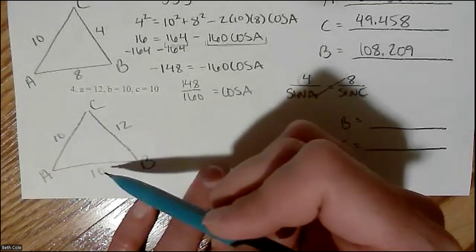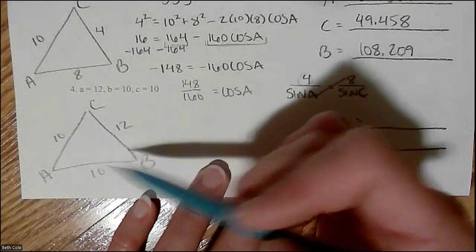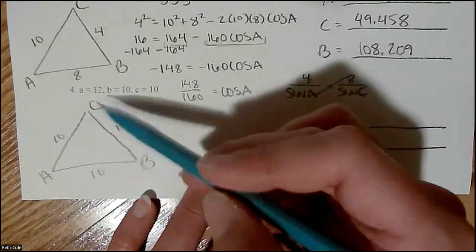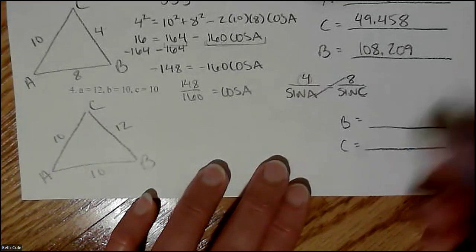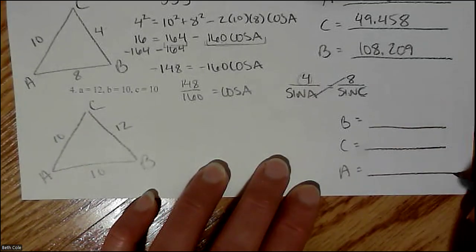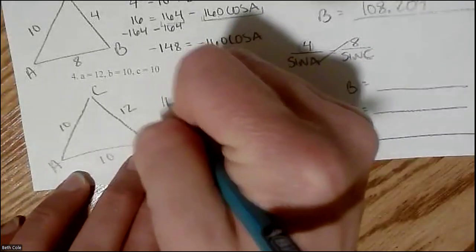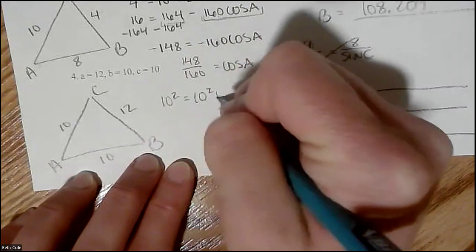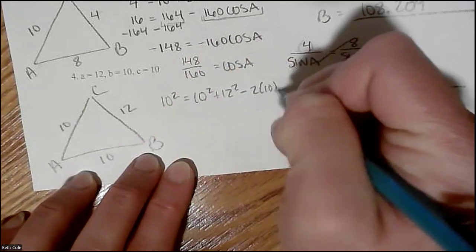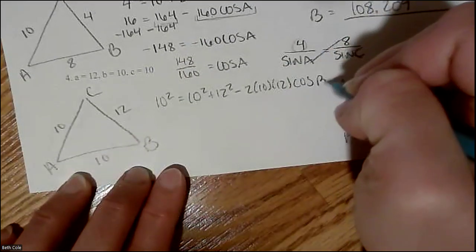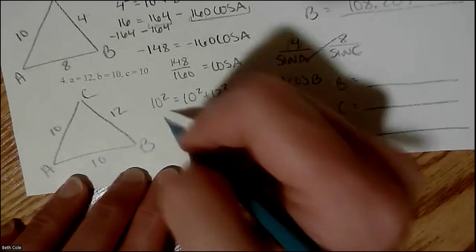If side B and side C are the same, or congruent, to use good vocabulary, then angle B and angle C are also going to be congruent. So those are going to be the same. So it doesn't really matter which version of this you use. And again, these all mean the same thing. I'm going to just find B first because of alphabetical order. So 10 squared equals 10 squared plus 12 squared minus 2 times 10 times 12. Again, these just get repeated. Cosine of B.